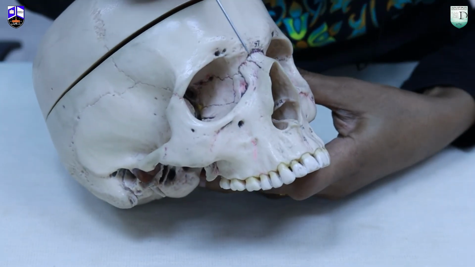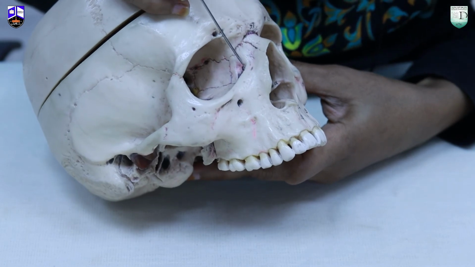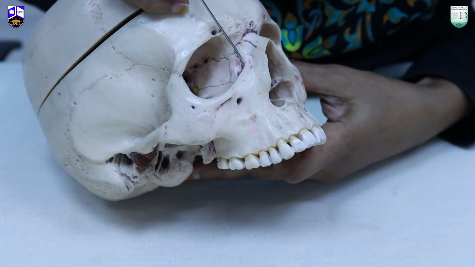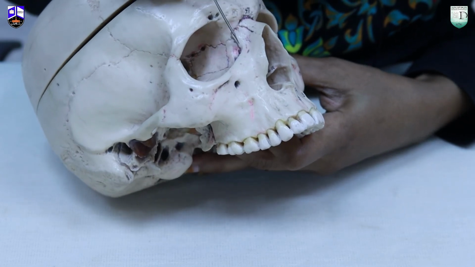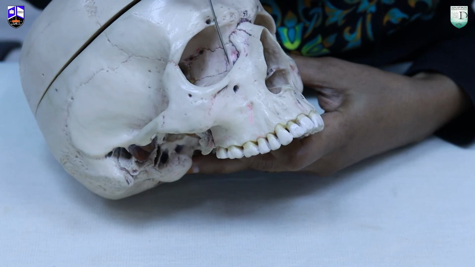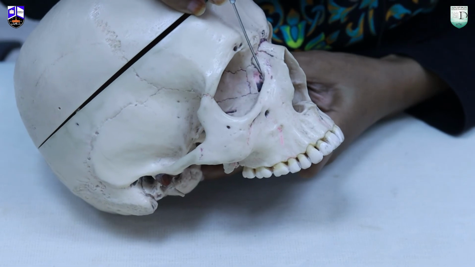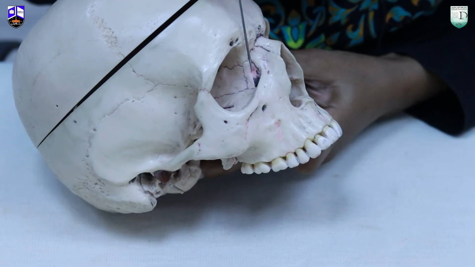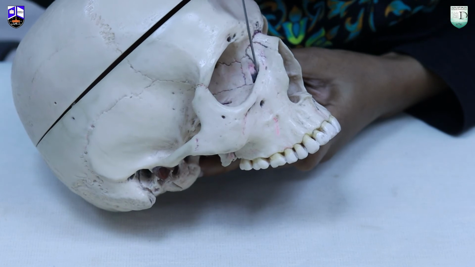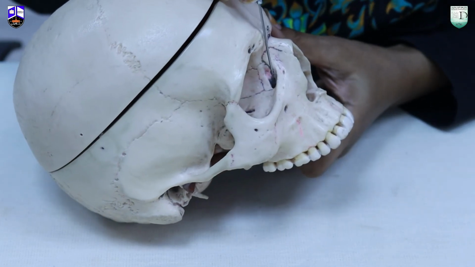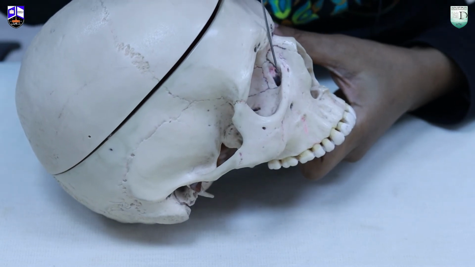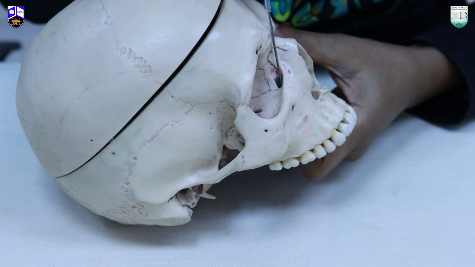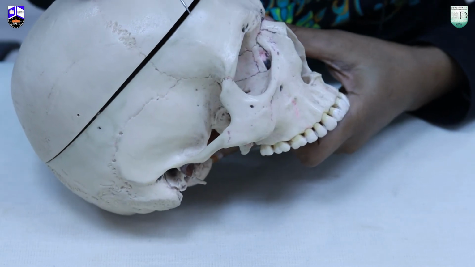Two vertical ridges are present on the medial wall of the orbit. The anterior one is located on the frontal process of the maxilla, and this is known as the anterior lacrimal crest. The other one is located on the lacrimal bone here, and this is known as the posterior lacrimal crest. The area that lies between the anterior and posterior lacrimal crests is depressed, is excavated, and this is known as the fossa of the lacrimal sac or the lacrimal fossa. It leads downward into the nasolacrimal canal.